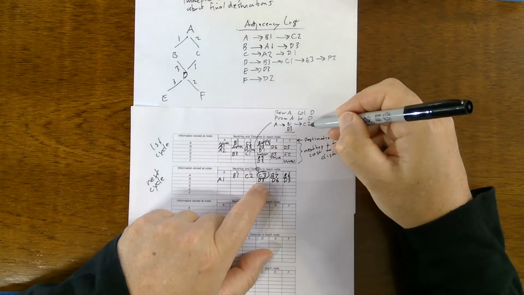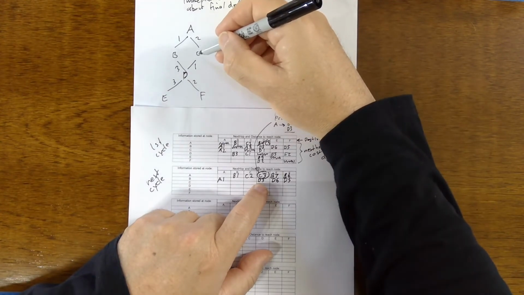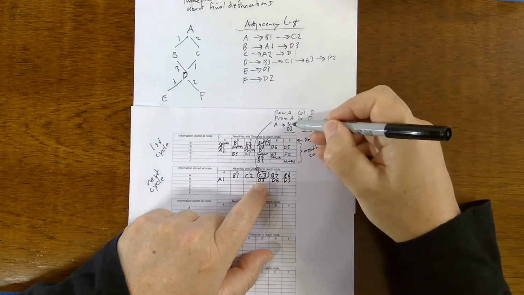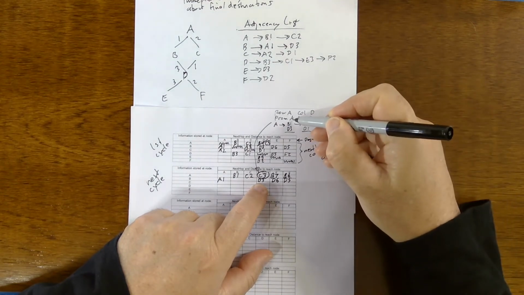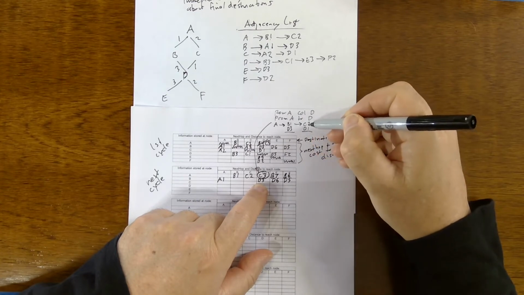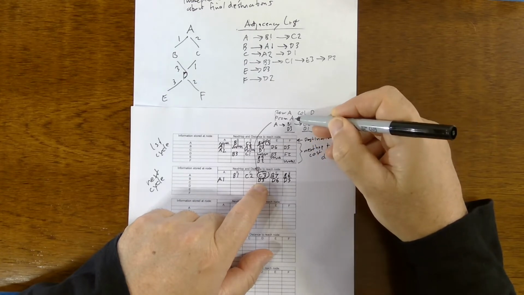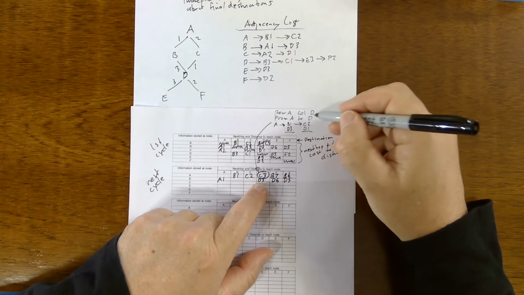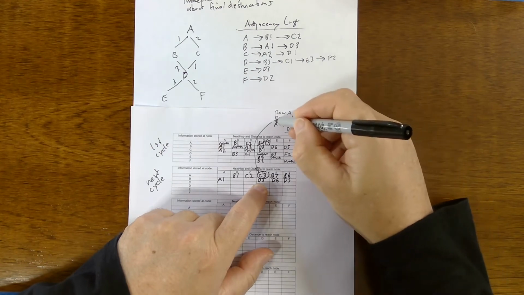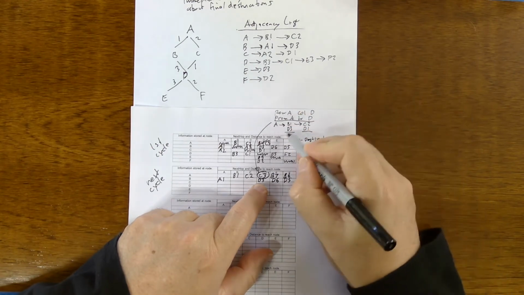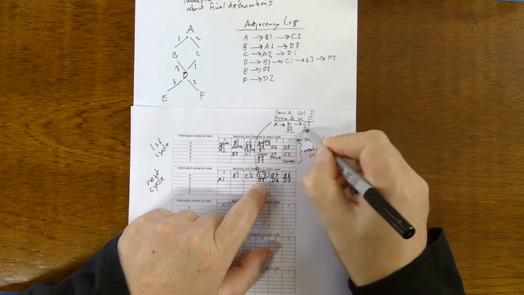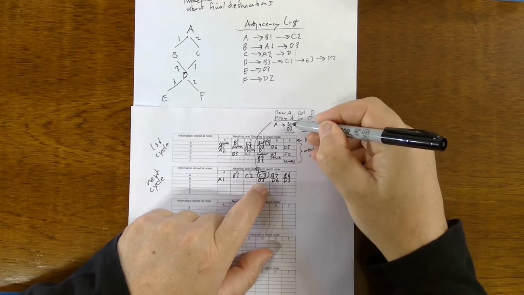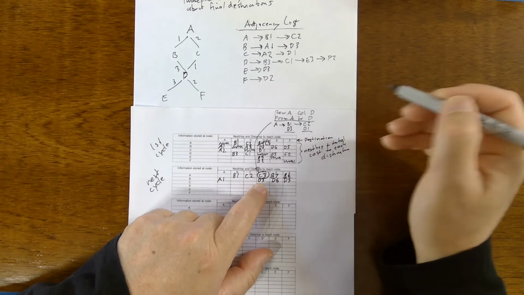C knows about neighbor D as well. So you put a D1 here. So basically B tells A about D3, and C tells A about D1. We're trying to go from A to D, so these are always going to be D's here, because that's where we're trying to get. And it's what B1 knows about D, if anything.